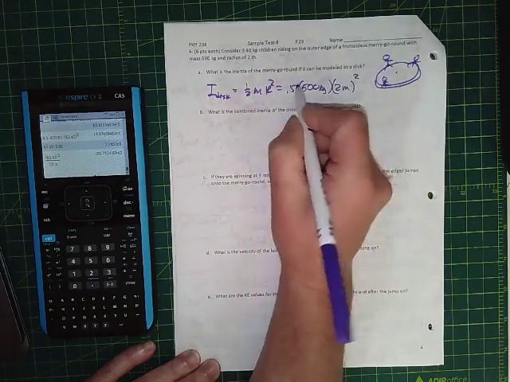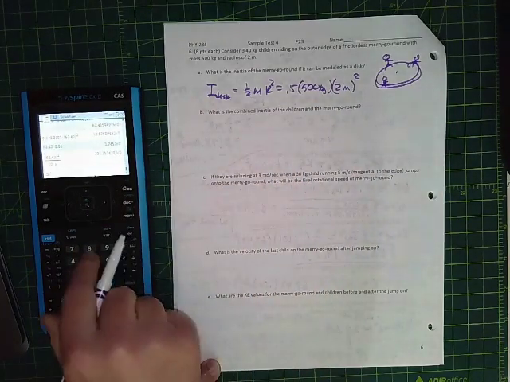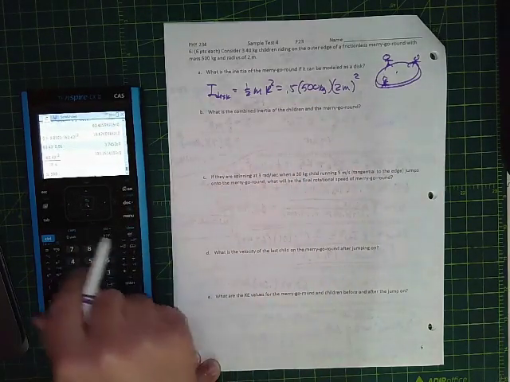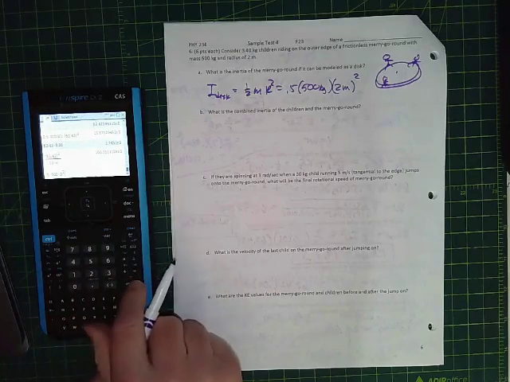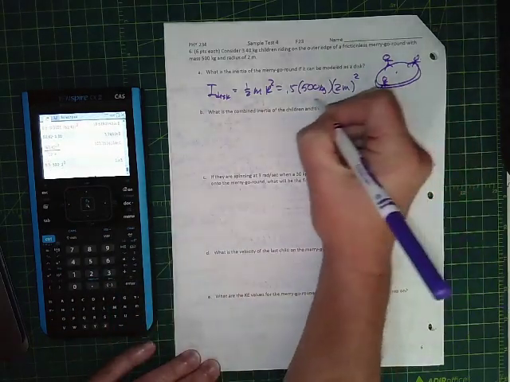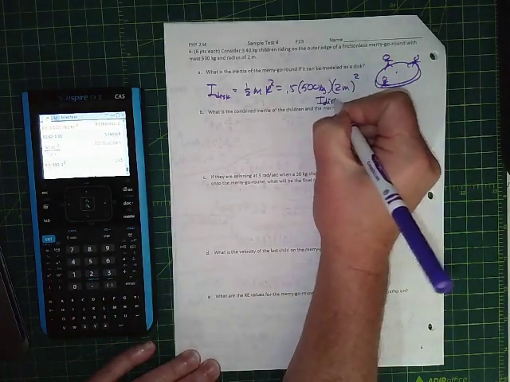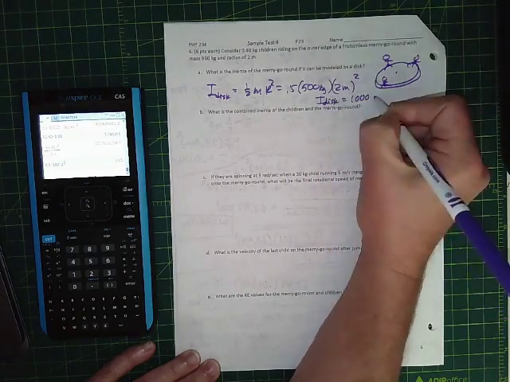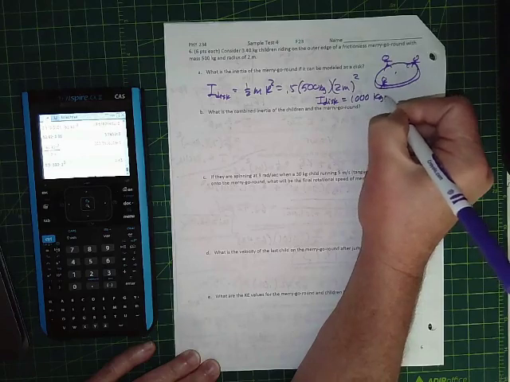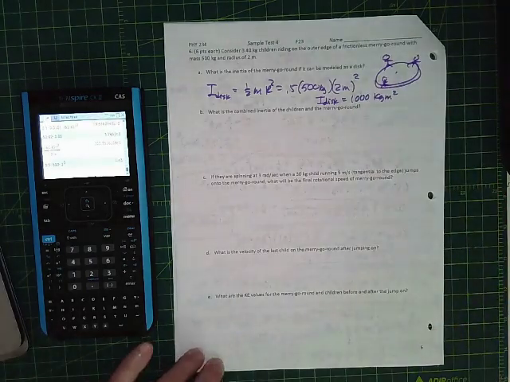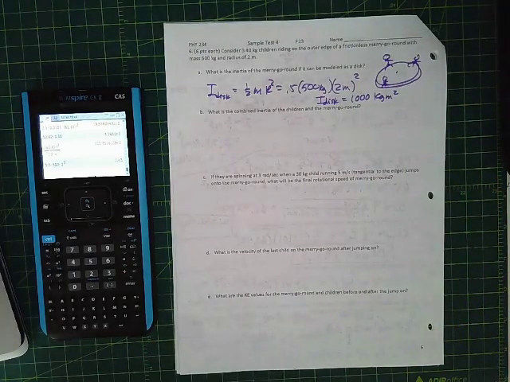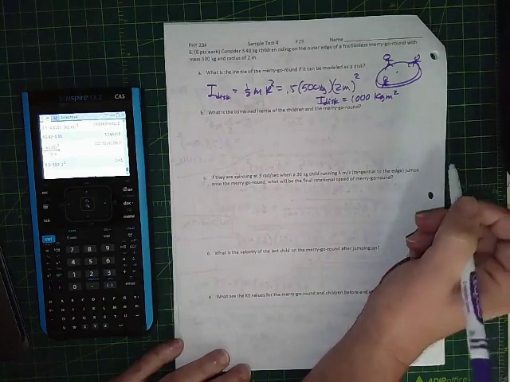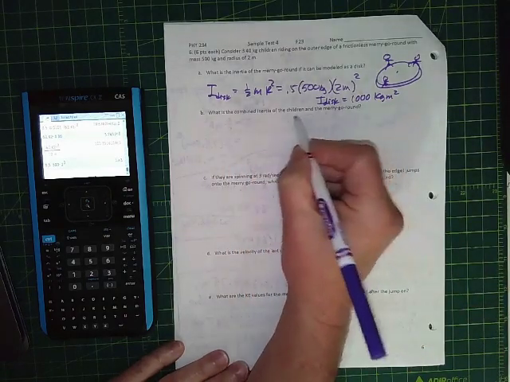So we got 0.5 times 500 times 2 squared, 1,000 kilogram meters squared for the merry-go-round. Good. What is the combined inertia of the children and the merry-go-round?